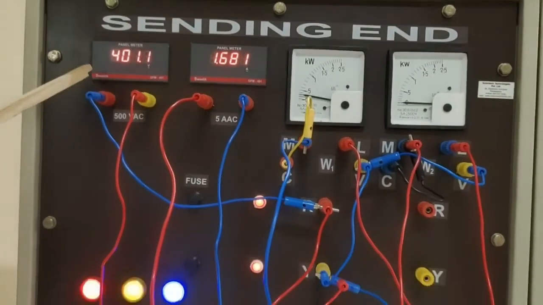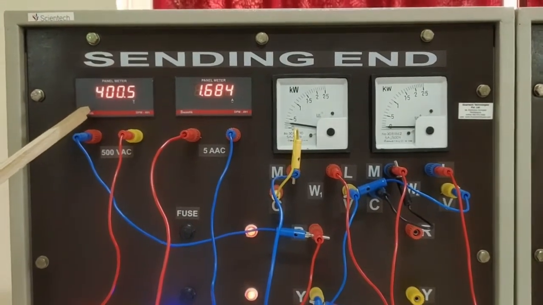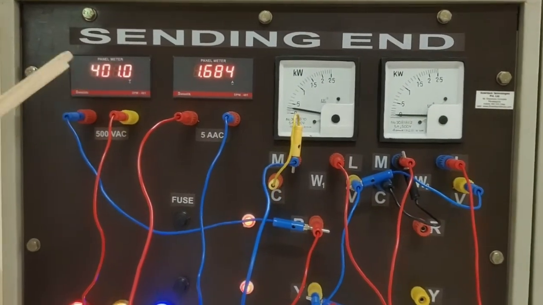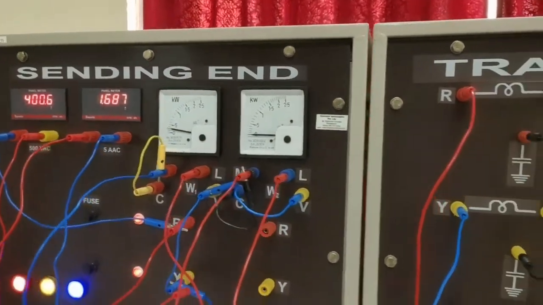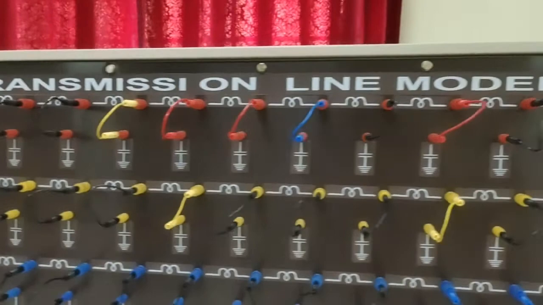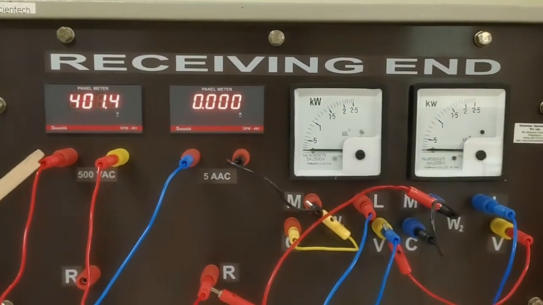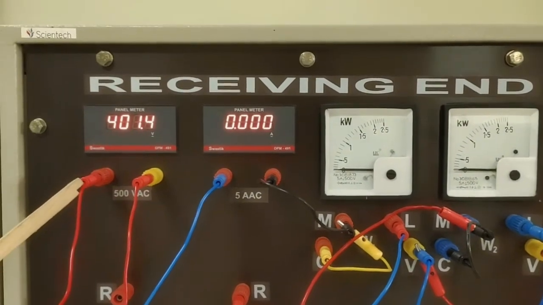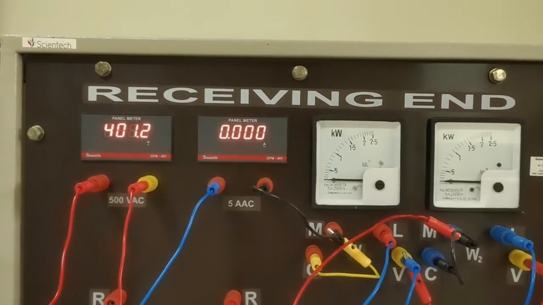So you can see the voltmeter. This is 400 volts. 3 phase supply of 400 volts I have applied by the help of the 3 phase auto transformer. Accordingly, you can see the receiving end side. Sending end I have applied 400.6. Here it is 401.2. Due to the effect of the shunt capacitor, the voltage rises.